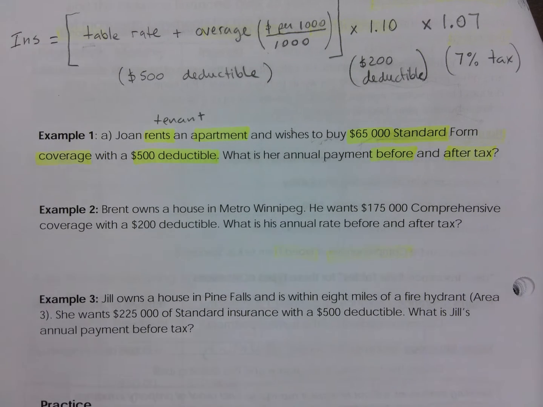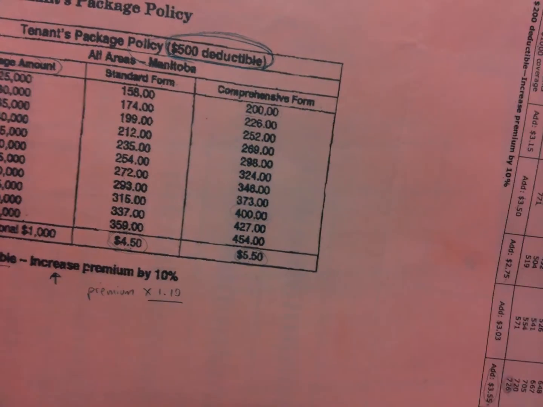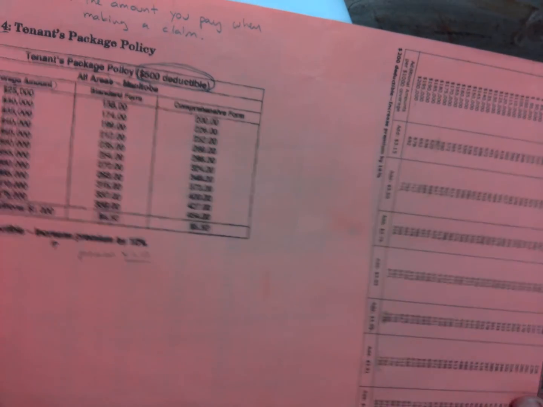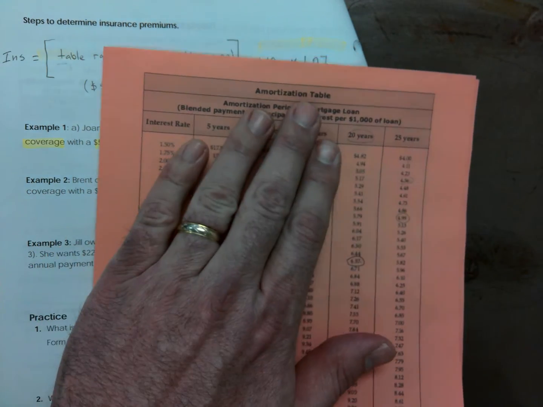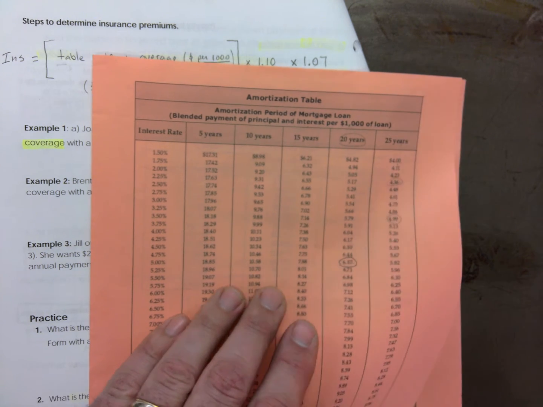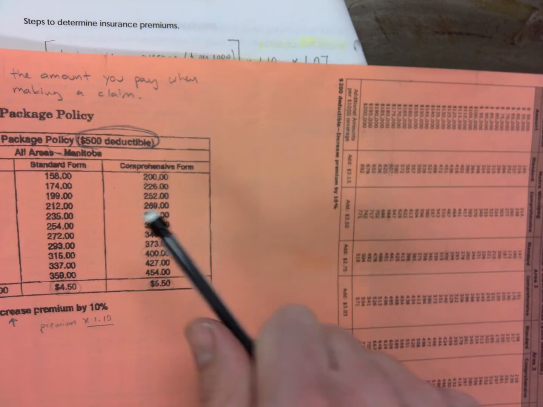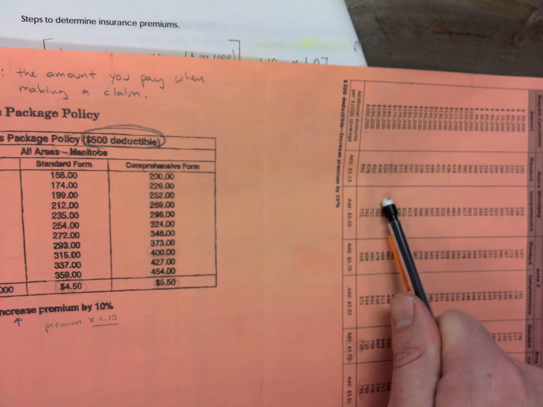Okay, now you need that table here, the orange looking one. And I will zoom out once to show you that there are two tables for insurance. Let me zoom out. If you open the booklet, so this is the amortization table you need for your mortgages. If you open that, you will see two different tables, this one and this one.